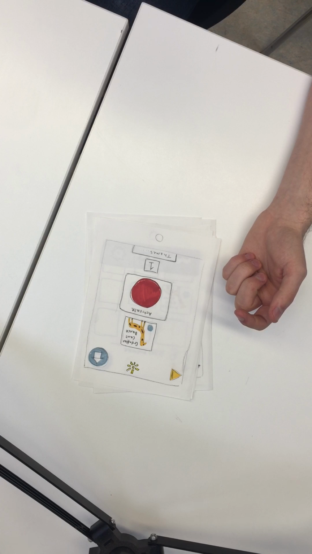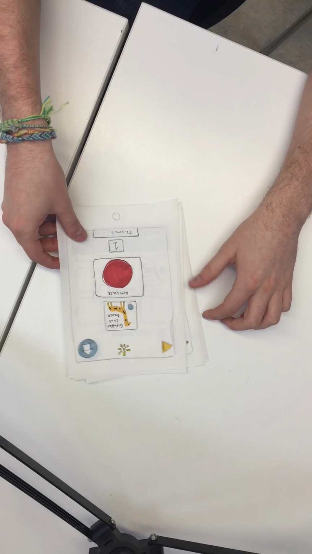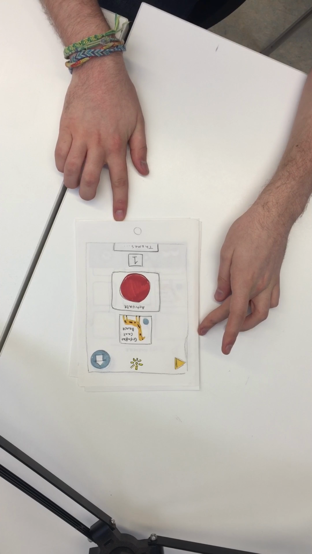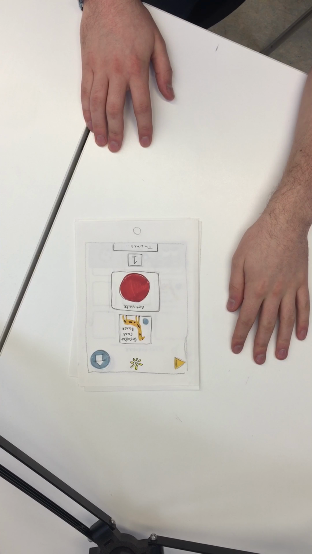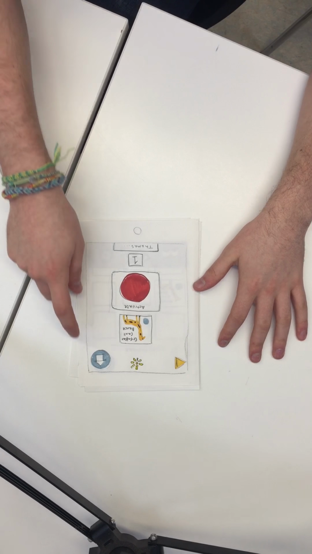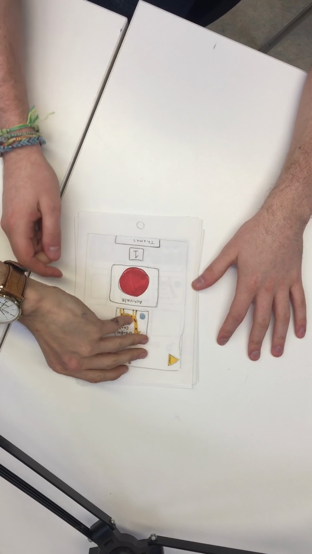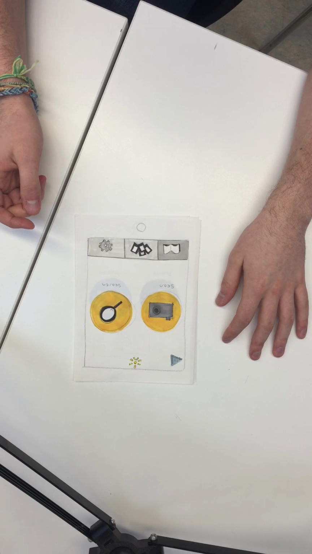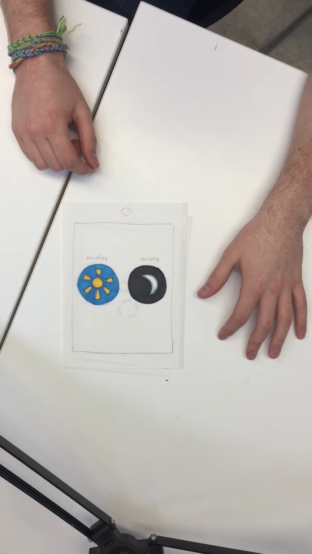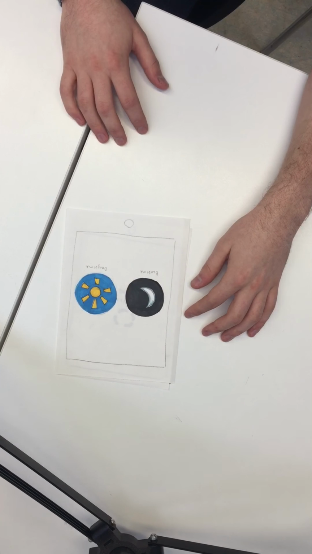Okay, so how would you change it to night mode? From here, if I want to change it to night mode, well, I'd go back to home. And then I guess I press the back button. And then, okay, bedtime. That's how you do it.